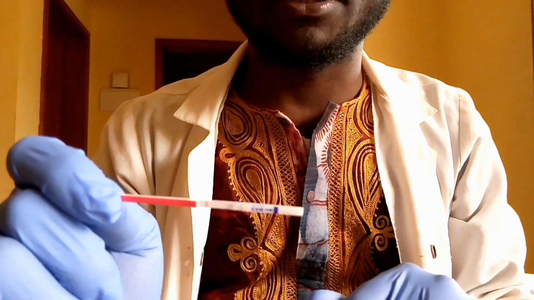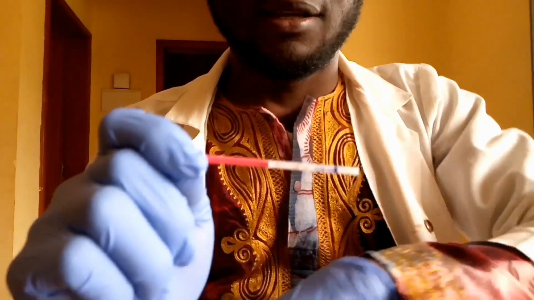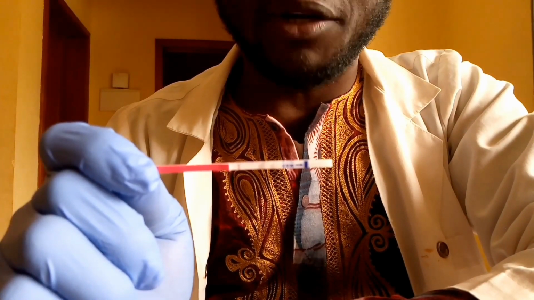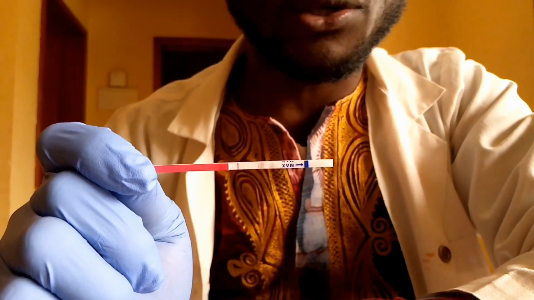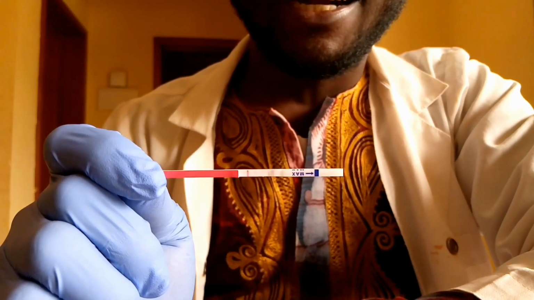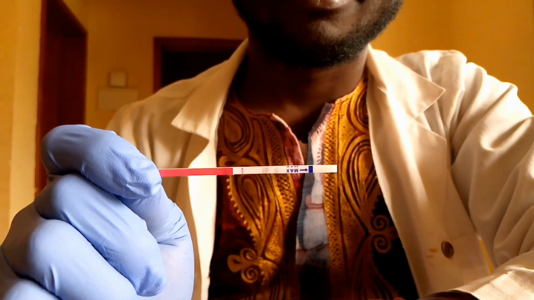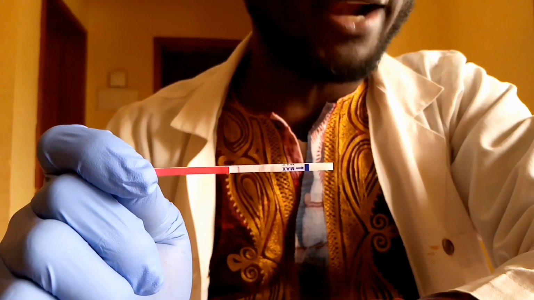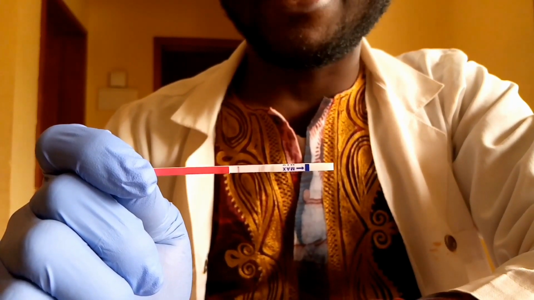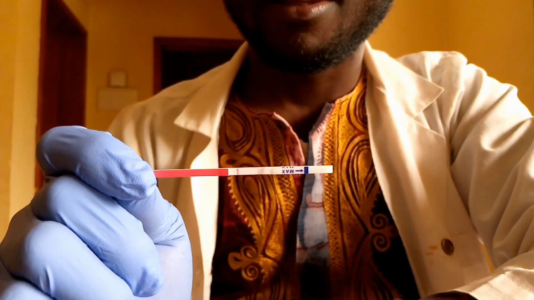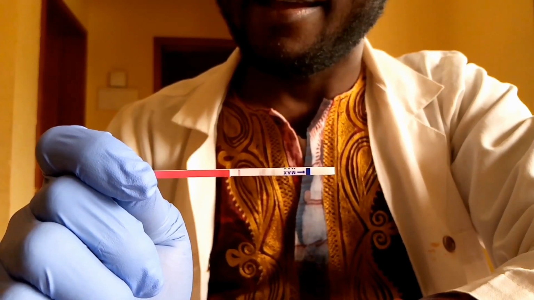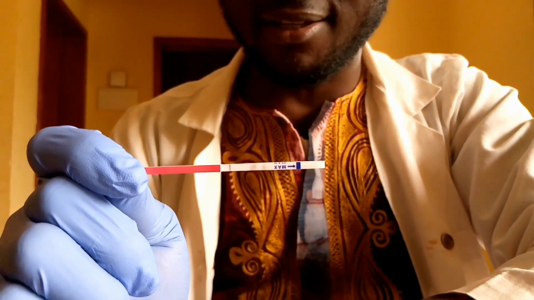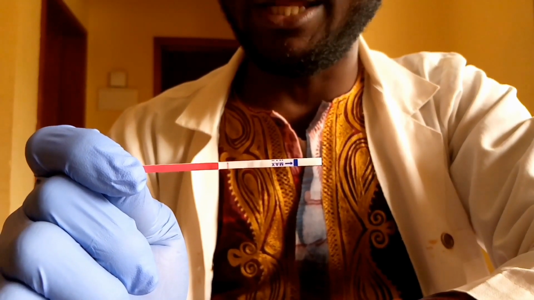So our results are out, and look at this. This is for ovulation, and this result is purely negative. Why is it negative? It is not negative because it is one line. No. It is negative because only the control line has come out. It is negative because you have only the control line.